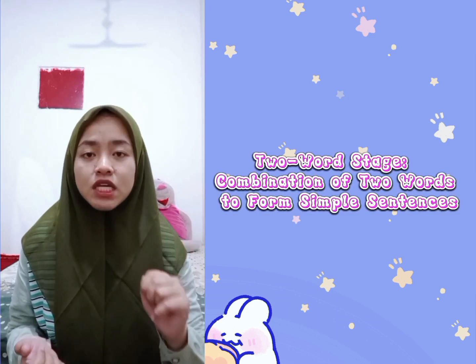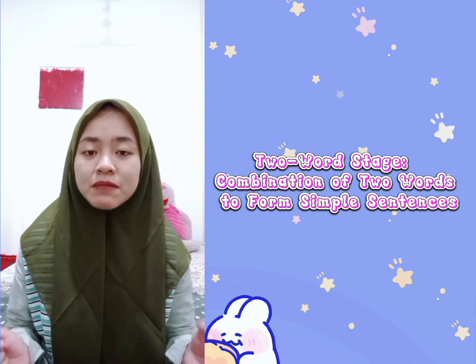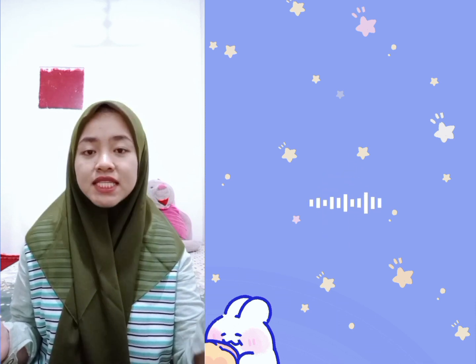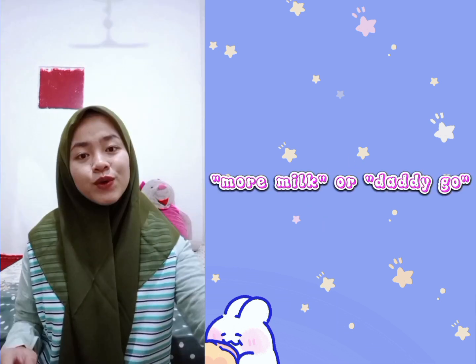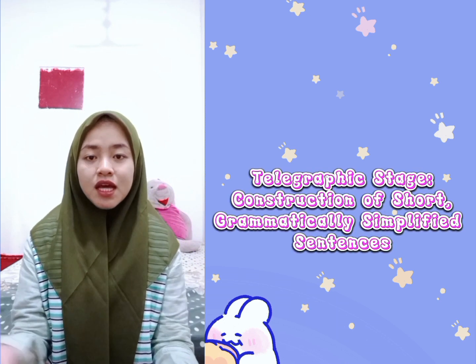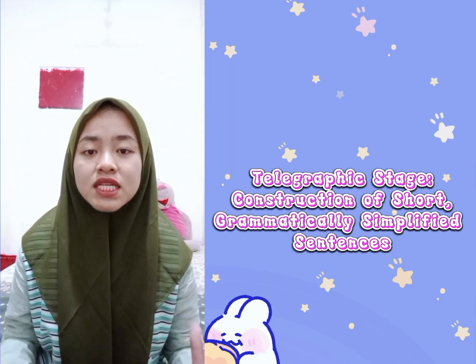Okay, the first later stage of language acquisition, two-word stage, combination of two words to form simple sentences. At this point, children start combining two words to create basic phrases and sentences, such as "Mark milk" or "Daddy go." They may not use correct grammar yet, but they understand the meaning of these phrases and how they fit together. And the second later stage of language acquisition is the telegraphic stage, construction of short, grammatically simple sentences.